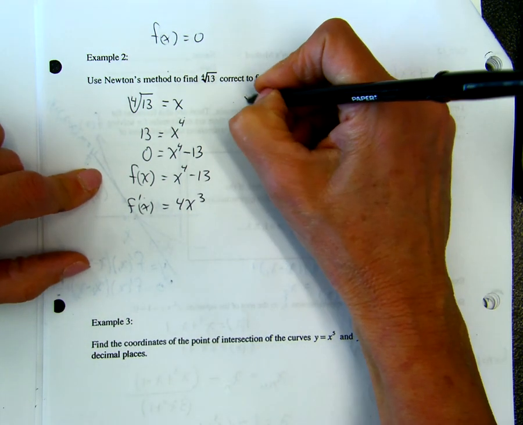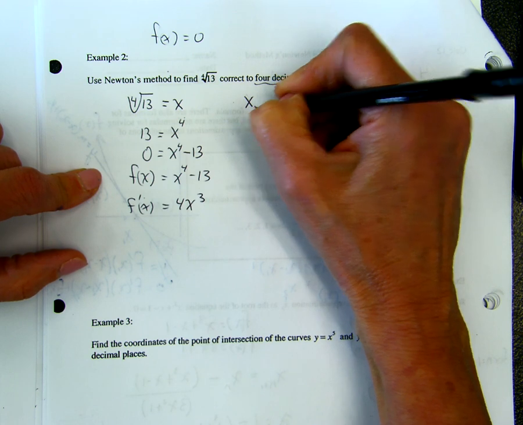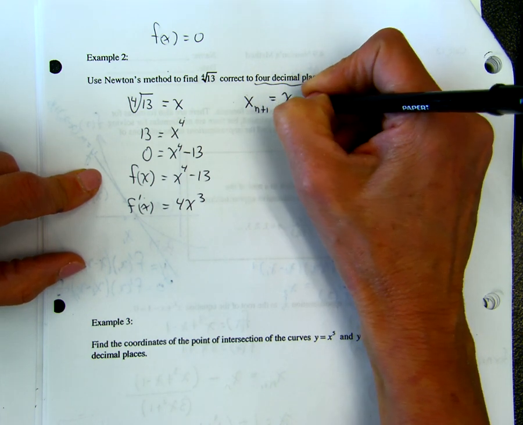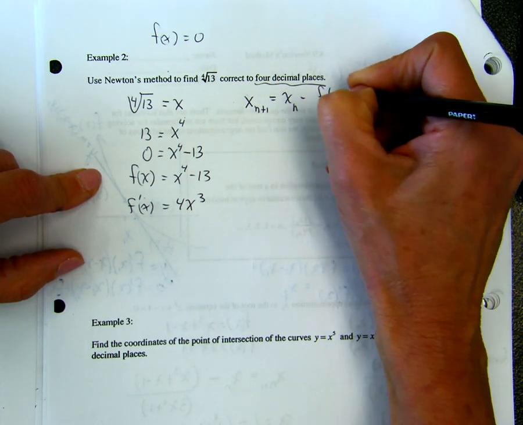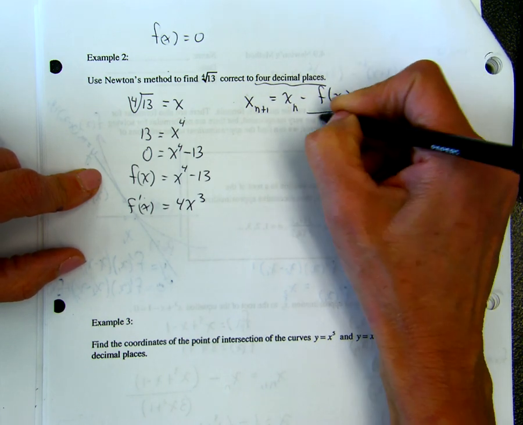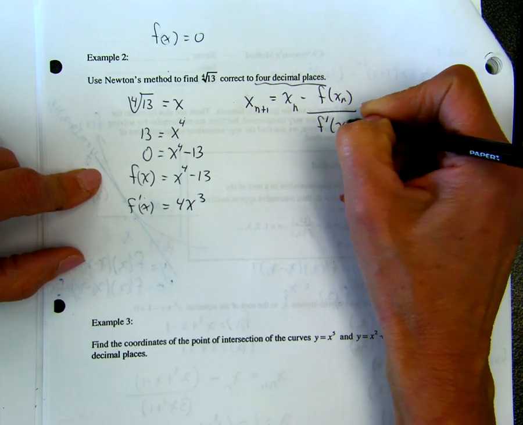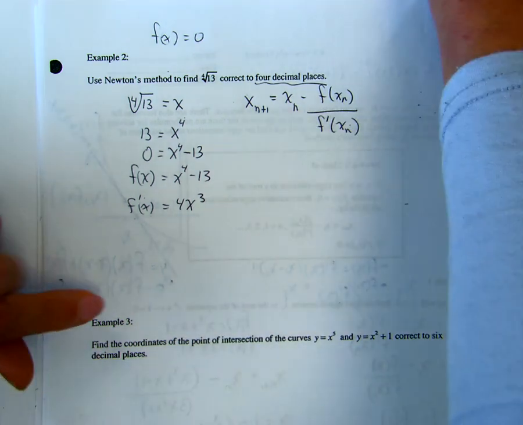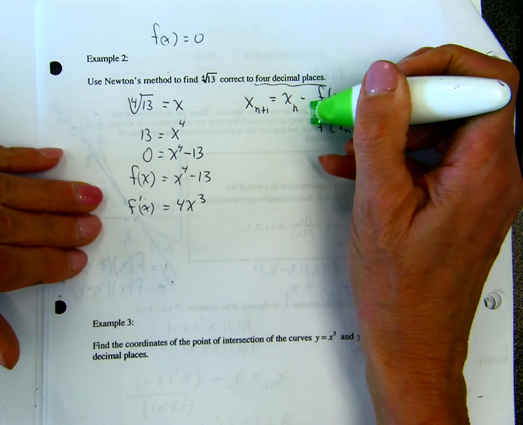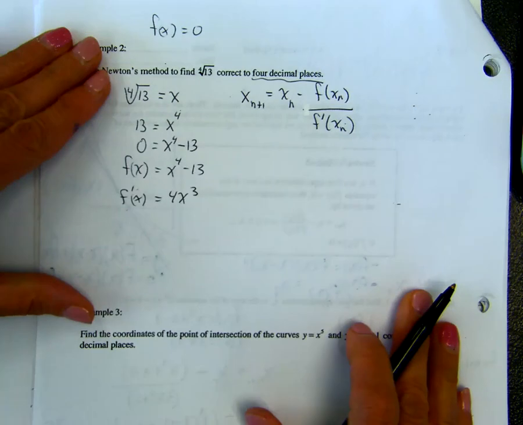So if I'm using Newton's method, then I'm substituting in for that function and that derivative.